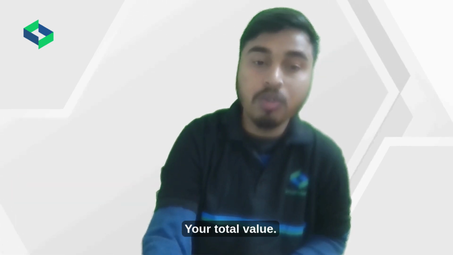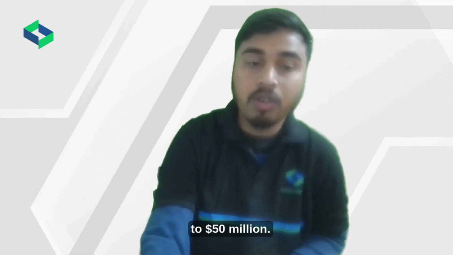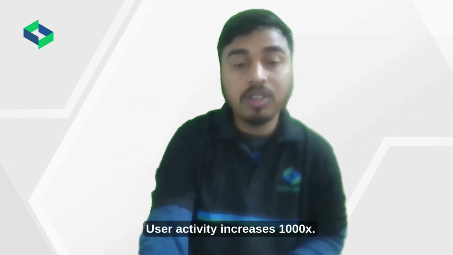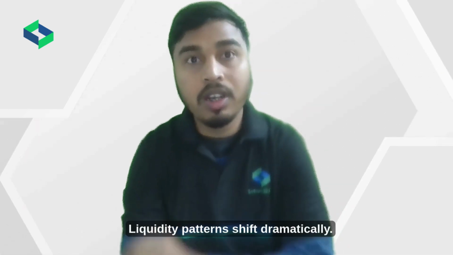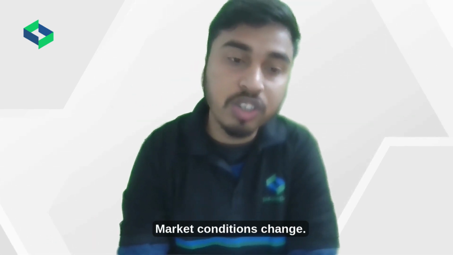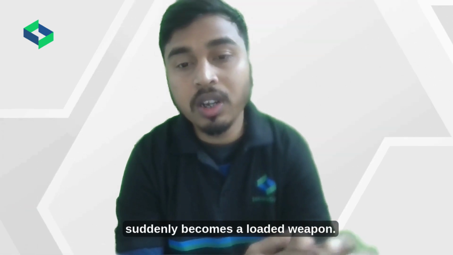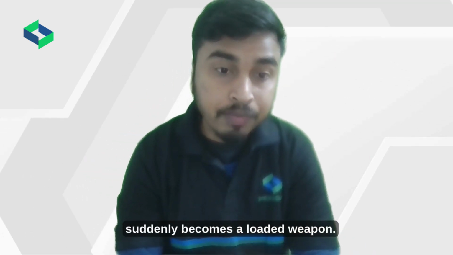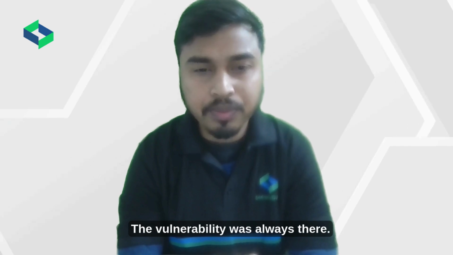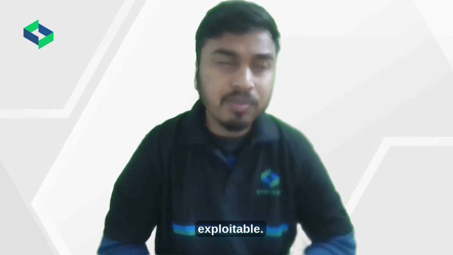Your total value locked grows from $100,000 to $50 million. User activity increases 1000x. Liquidity patterns shift dramatically. Market conditions change. That same function, the one that was safe at launch, suddenly becomes a loaded weapon. The vulnerability was always there. It just needed the right condition to become exploitable.